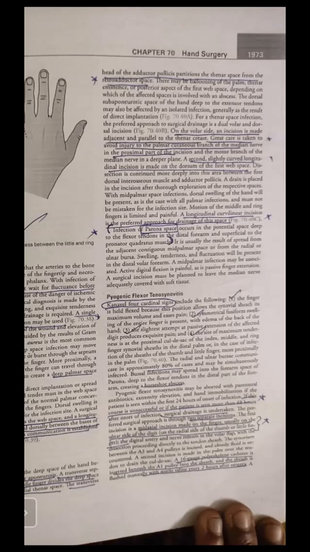Then the slightest attempt at passive extension of the affected digit produces exquisite pain, and the site of maximum tenderness is at the proximal cul-de-sac of the index, middle and ring finger synovial sheaths in the distal palm, or in case of infection of the sheath of the thumb and the little finger, more proximally in the palm. That's what we saw in the diagram as well.